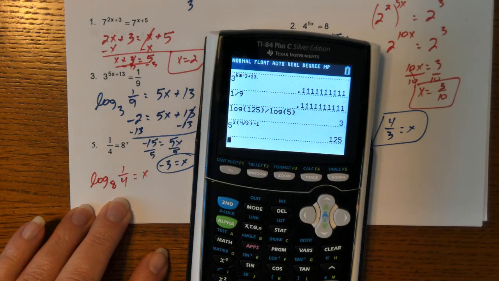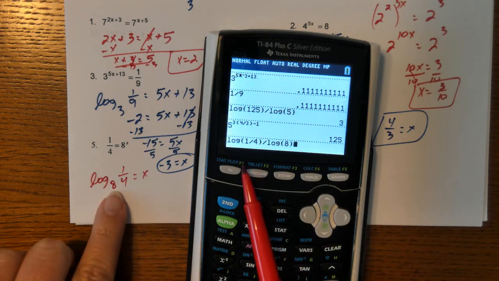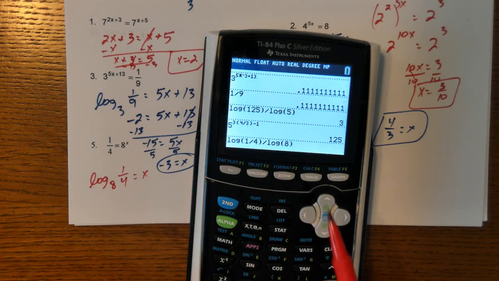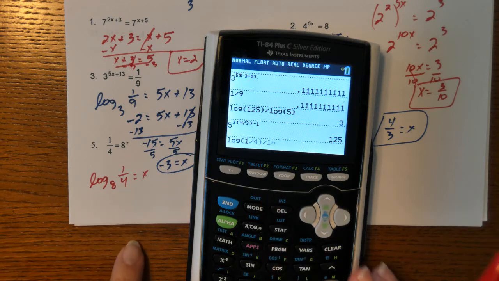Okay? If you're using an 84, you can go to log base. If you're using an 83, you would type log 1/4 divided by log 8. And I'll be honest, I have an 84, and sometimes I still think it's faster to use change of base, so I don't have to scroll all the way down to log base. I can just do log 1/4 divided by log 8.